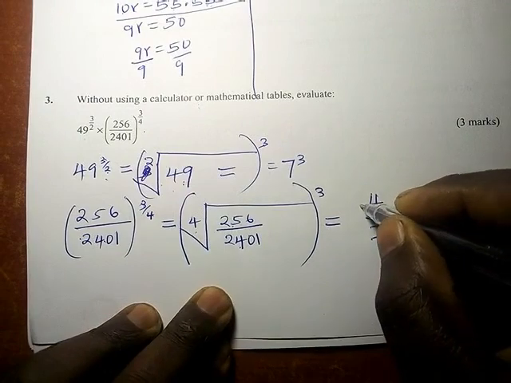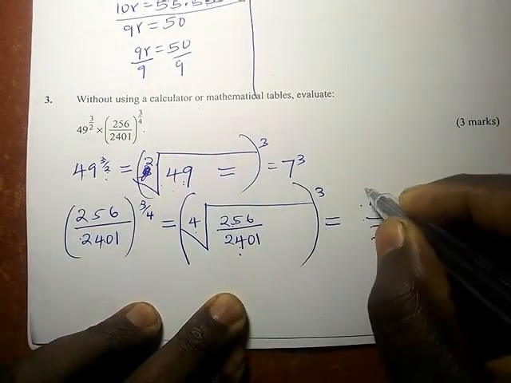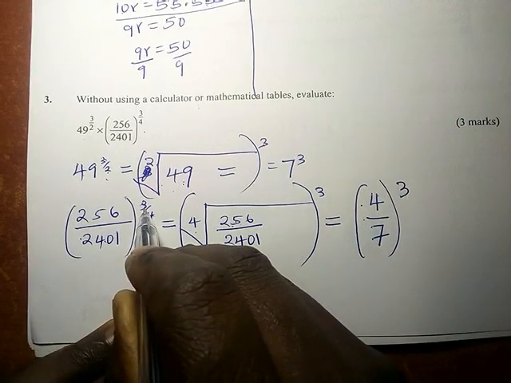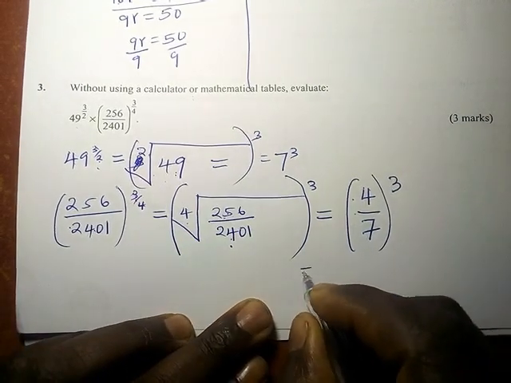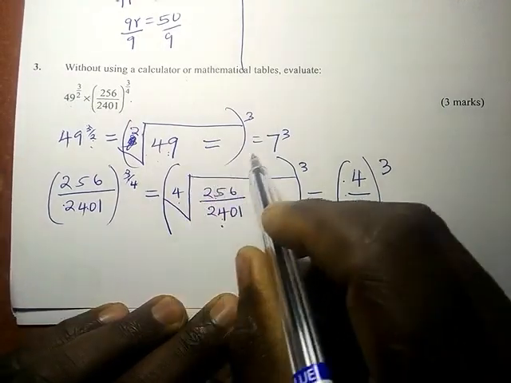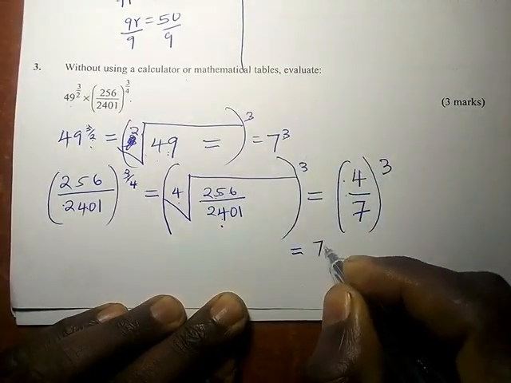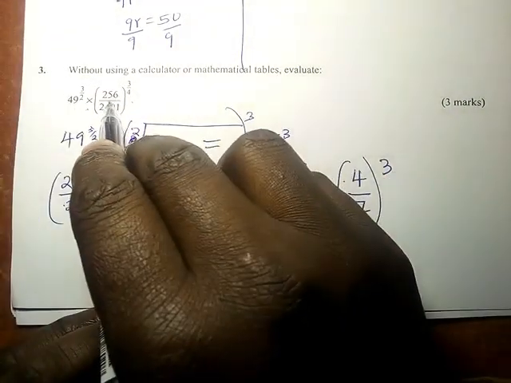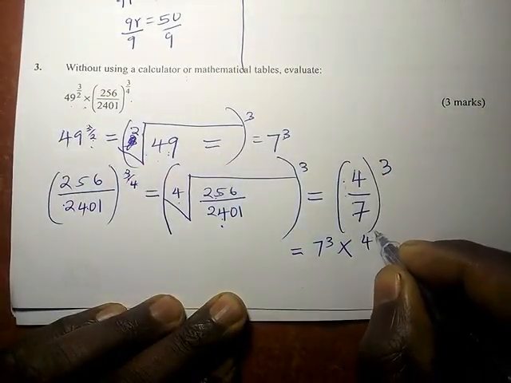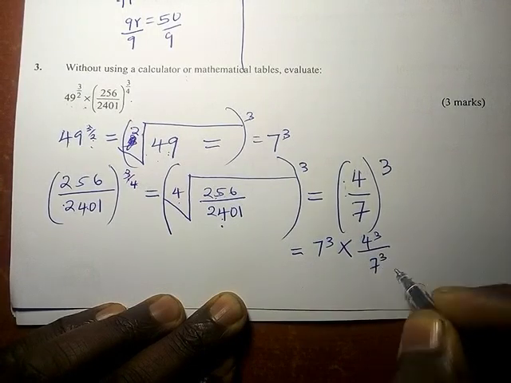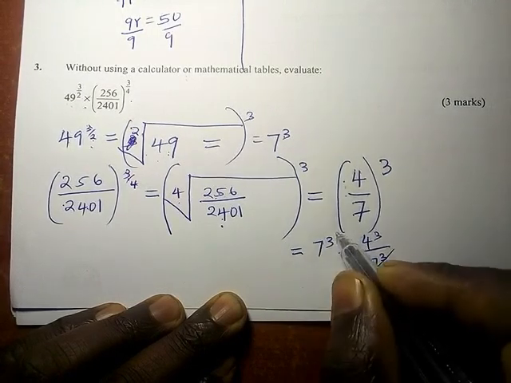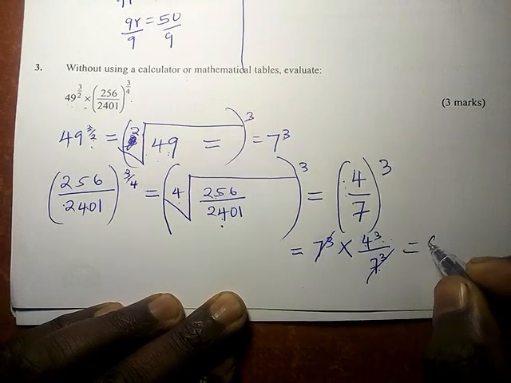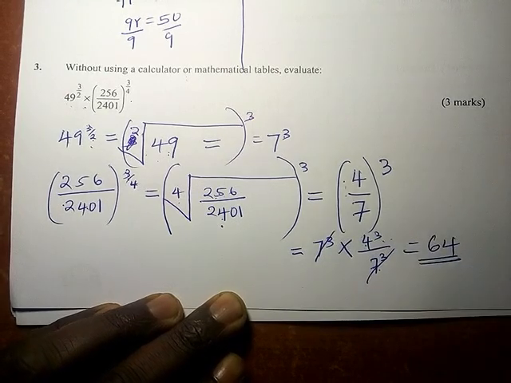Now we have this one as the fourth root of the number inside here, and then everything here is to power 3 because of this power. So finally, we have 7 raised to power 3 times, because it requires multiplication, this one, which is now 4 raised to power 3 over 7 raised to power 3. The 7 raised to power 3 here and here cancel out. 4 raised to power 3 is 64, and that is the final answer.